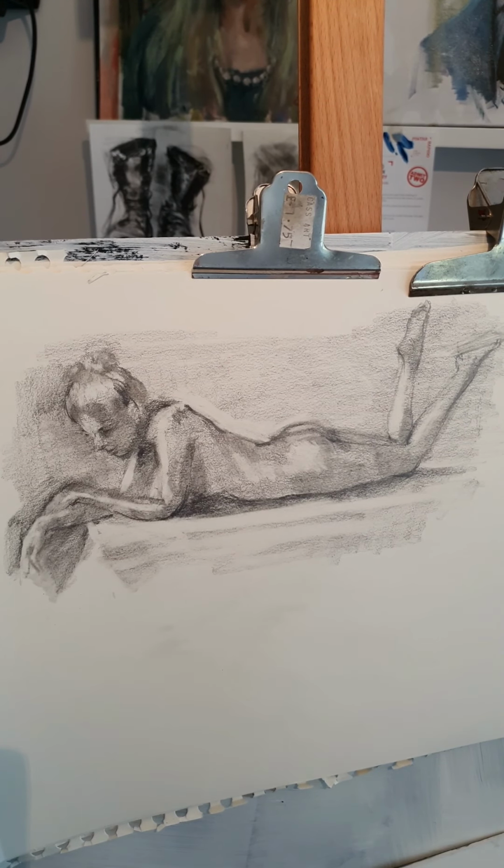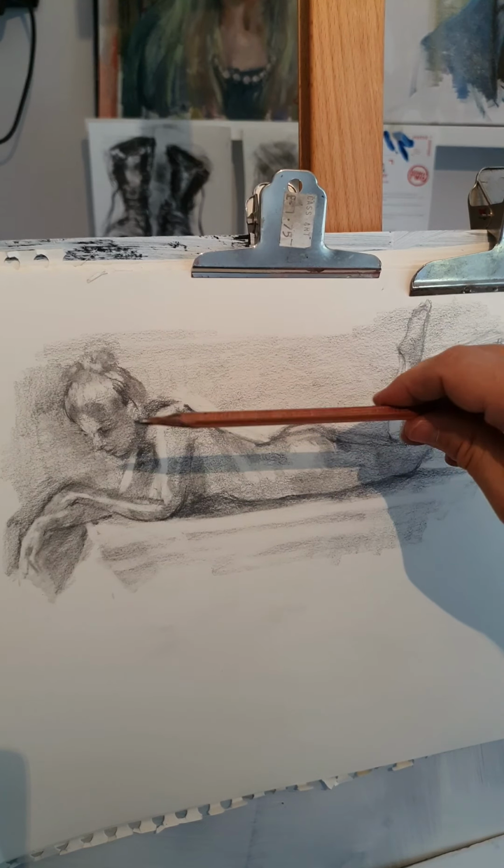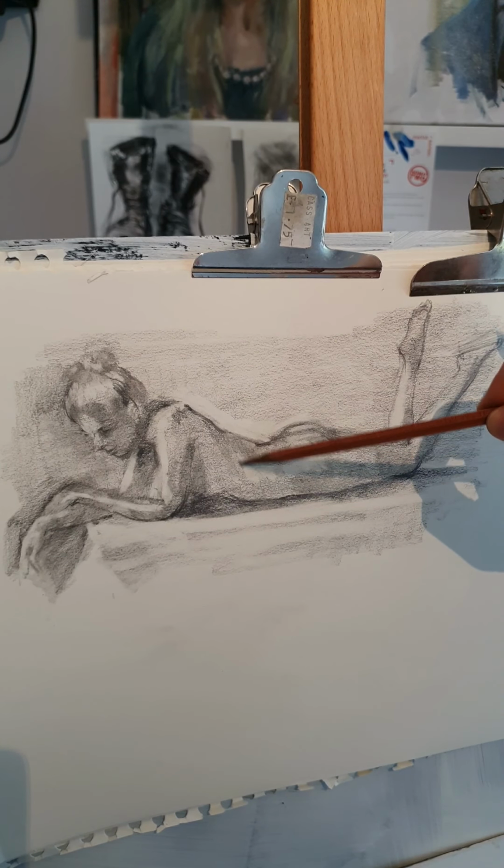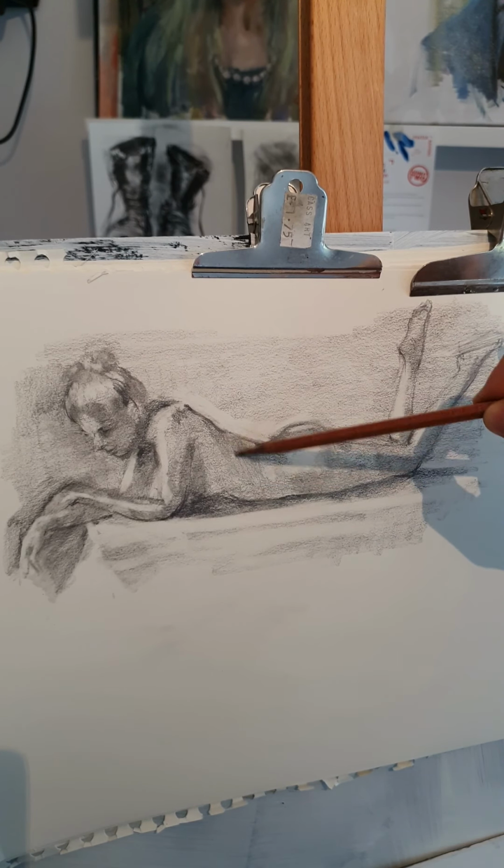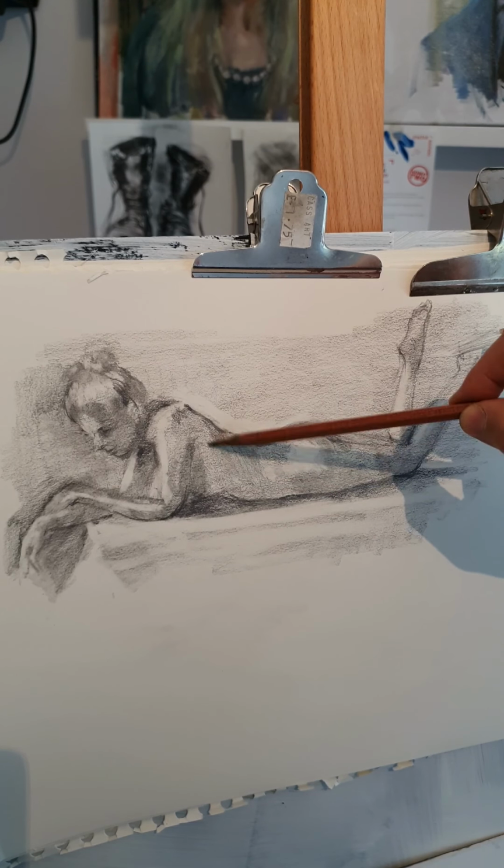Here we are. And I would darken this a bit more. So the whole concept for that is the shadow.